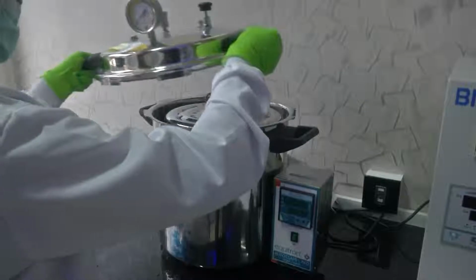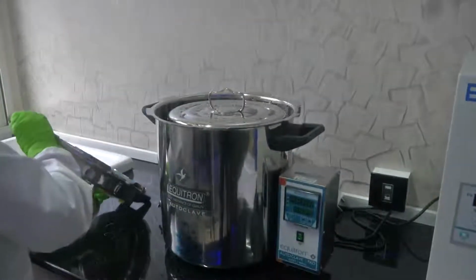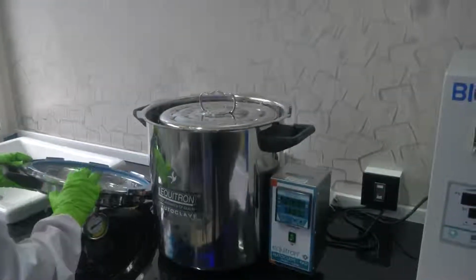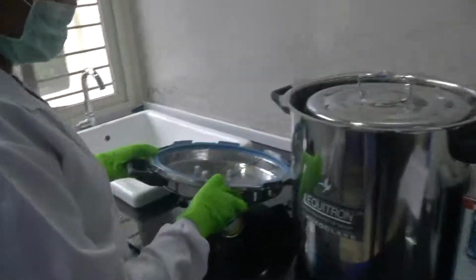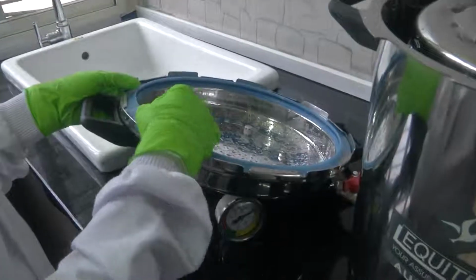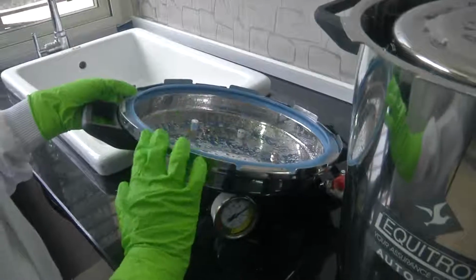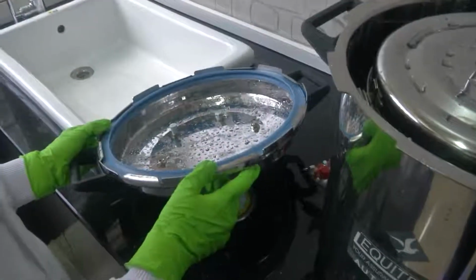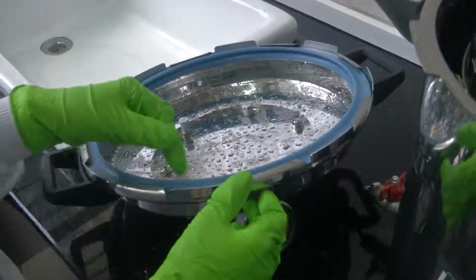Now if I open the lid here, the lid has this gasket, so it's really heavy. This ensures a proper seal is created between the lid and the chamber beneath, so you don't want any escaping of pressure or any leakage.